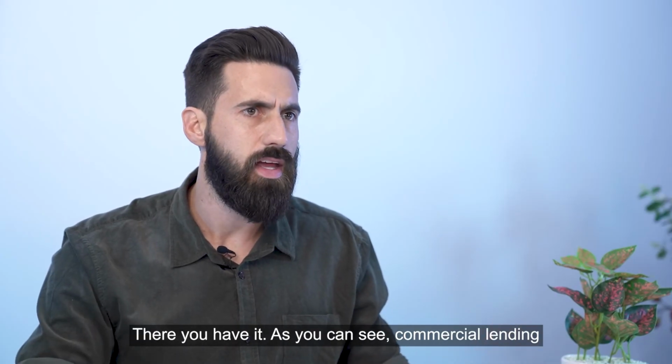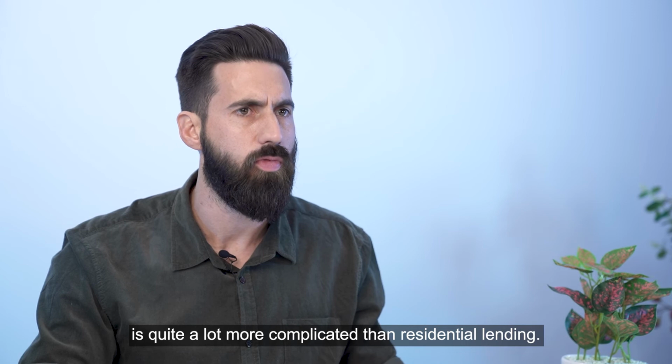There you have it. As you can see, commercial lending is quite a lot more complicated than residential lending.